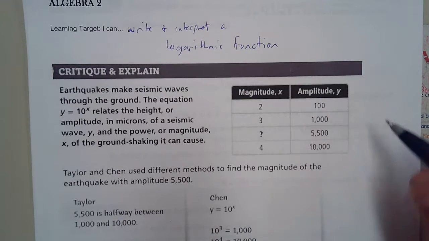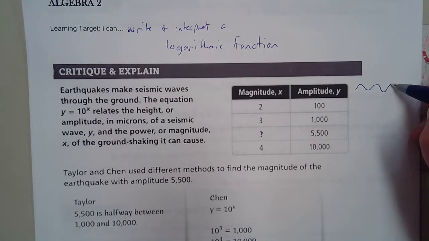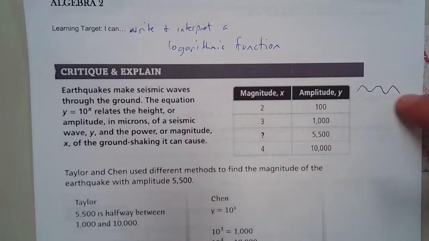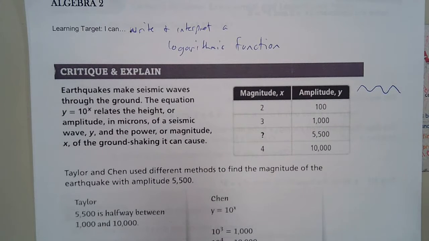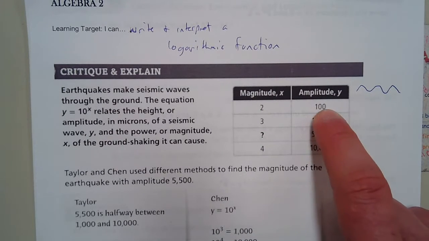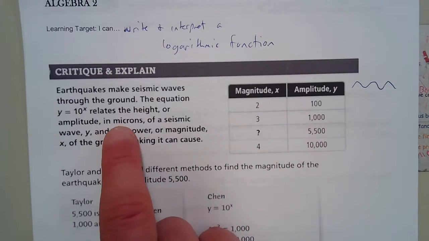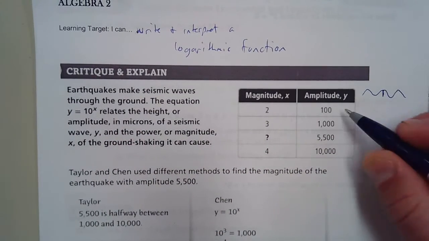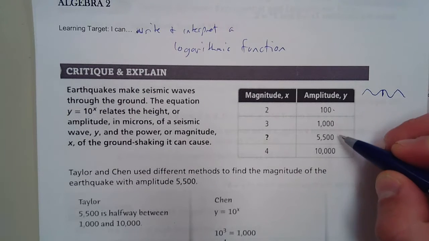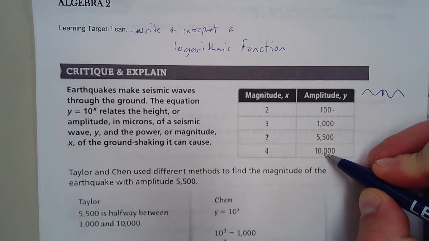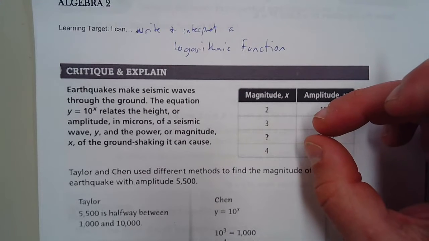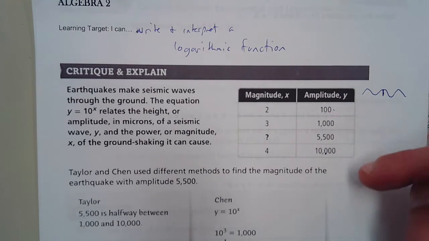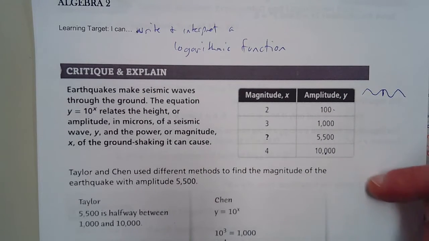So literally what happens in an earthquake is the ground starts to shake and it creates ground waves, like a water wave or something like that, except it's ground. And so these amplitudes are how many microns the height of one of these waves is. So a 100 micron height of the wave versus a 10,000 micron height of the wave. And microns are a really, really tiny unit of measurement. But when the ground is moving, if the ground moves this much, that's a whole lot of ground movement, and it causes a lot of damage, obviously.